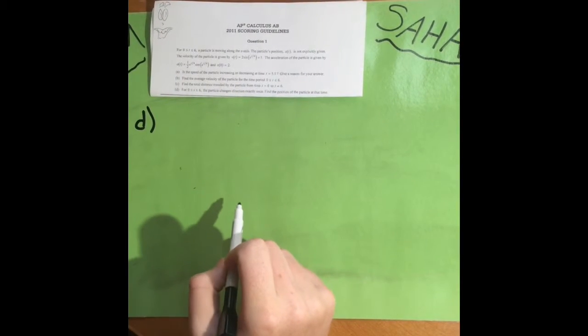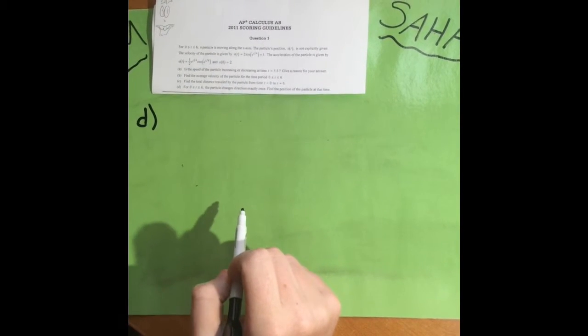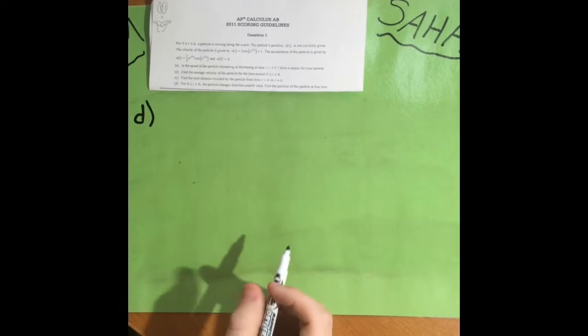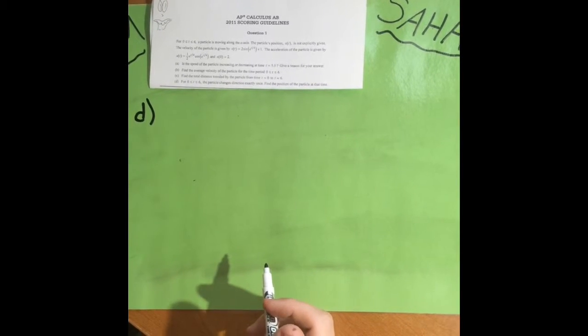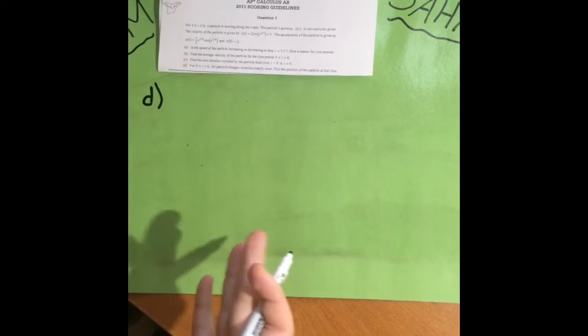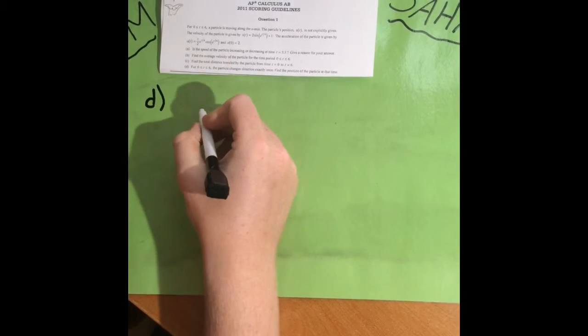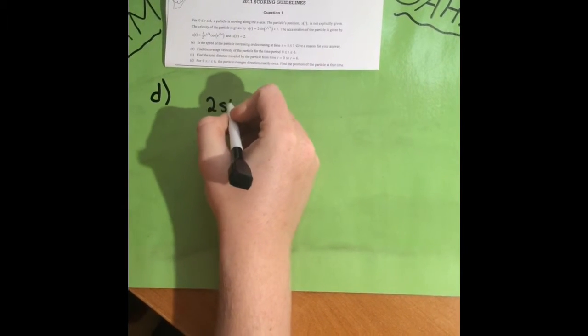For part D, it says, for 0 to 6, the particle changes direction exactly once. Find the position of the particle at that time. So to find what time the particle changes direction, we need to find when the velocity equals 0. Because the only way the velocity changes direction is when it changes signs. And to change signs, it has to cross 0, go from positive to negative through 0. So we set the velocity function equal to 0.